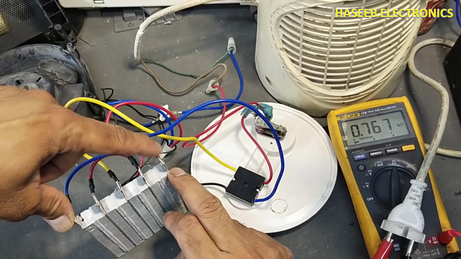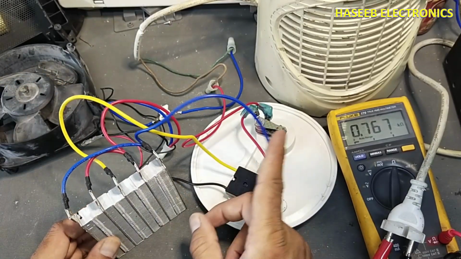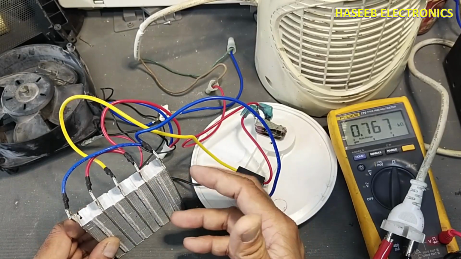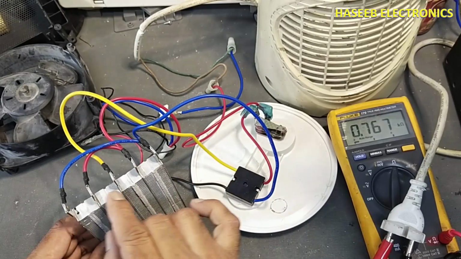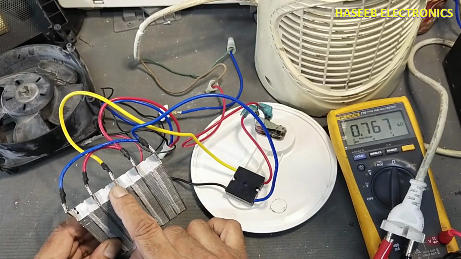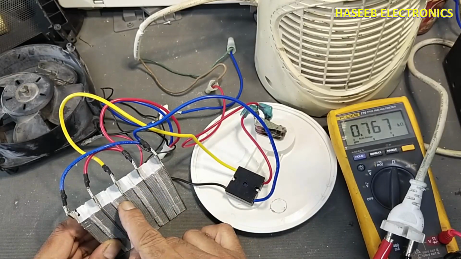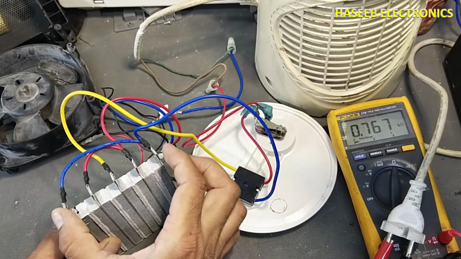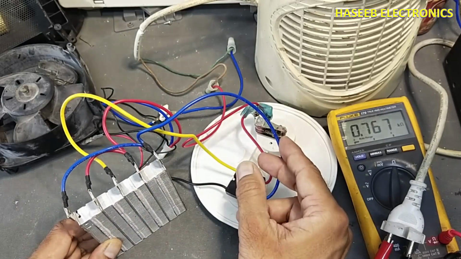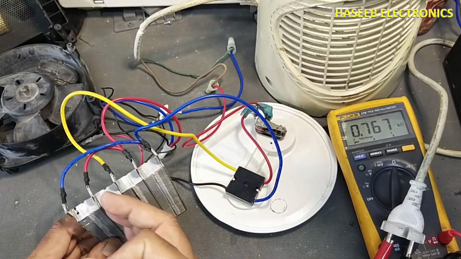These 2 will come in the circuit, and it has high resistance, around 300 ohms. And when we connect this one, at that time this section and this section will become in the circuit, and it is already in the circuit. So 4 resistors will heat up.